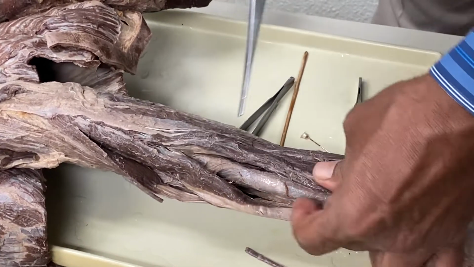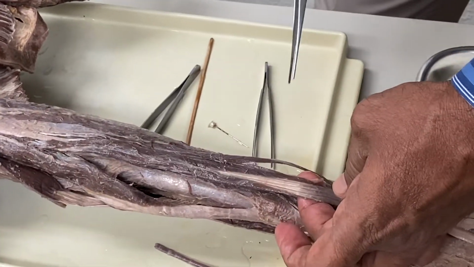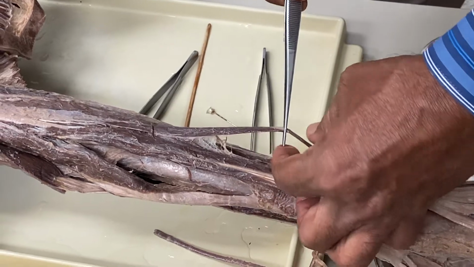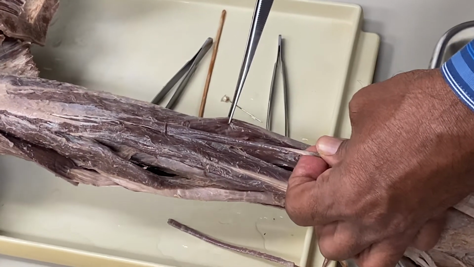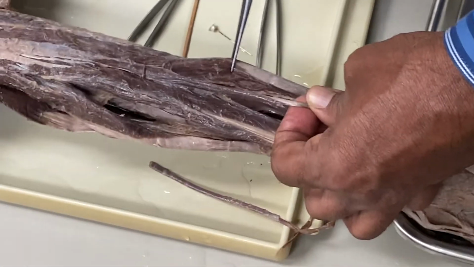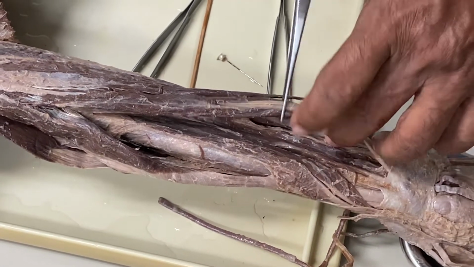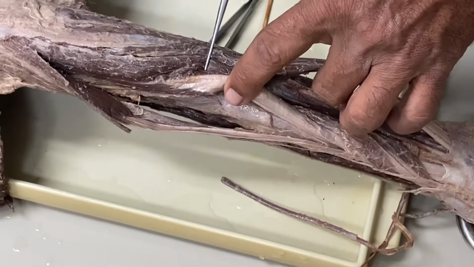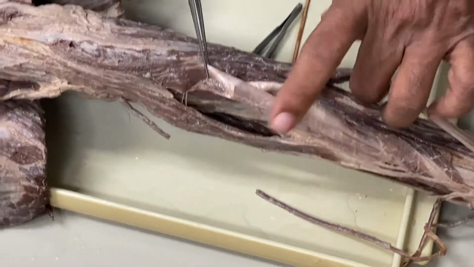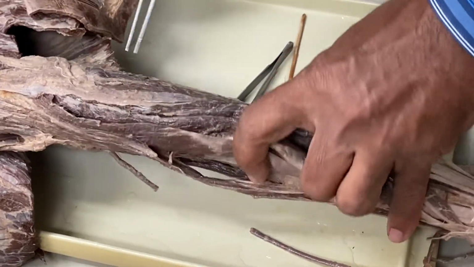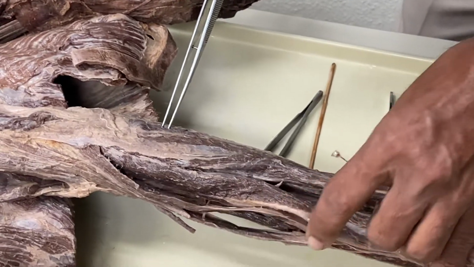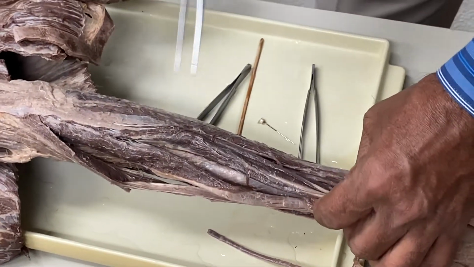Extensor digitorum. Can you see there? Extensor digitorum, extensor digiti minimi, extensor carpi ulnaris. So extensor carpi ulnaris, extensor digiti minimi, extensor digitorum, extensor carpi radialis brevis, extensor carpi radialis longus, brachioradialis, anconeus. Okay. These are the superficial muscles.